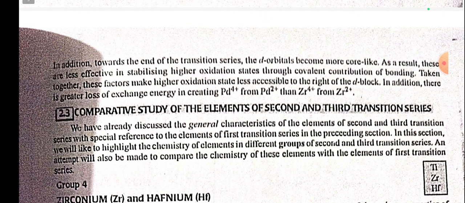This makes the third and higher ionization potential of palladium very high, which makes it energetically unfavorable. In addition, towards the end of the transition series, the d orbitals become more core-like. As a result, they are less effective in stabilizing higher oxidation states through covalent bonding. Taking these factors together, higher oxidation states are less accessible to the right of the d block. In addition, there is a great loss of exchange energy in creating Pd4+ and Zr4+.